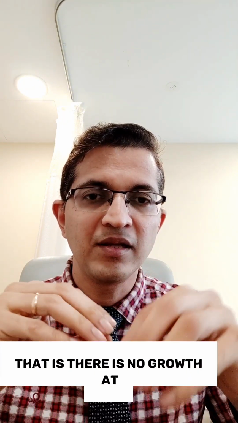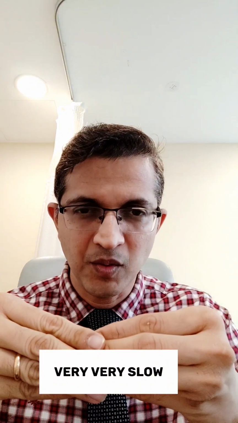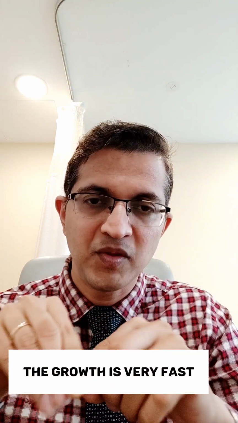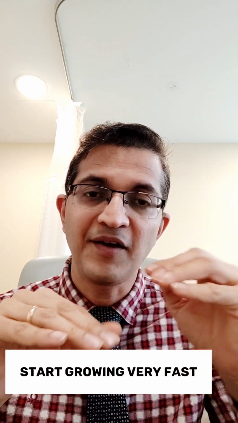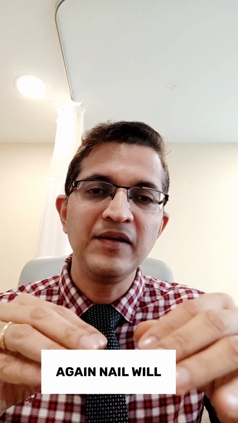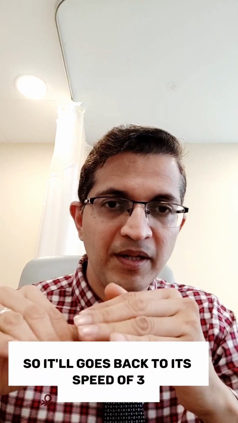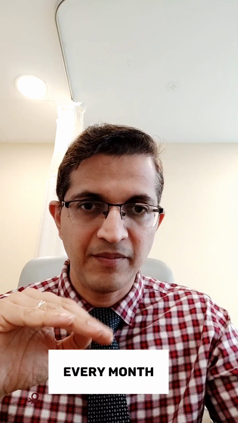a stunted growth, that is, there is no growth at all, or it is very, very slow. After 21 days, for the next 50 days the growth is very fast. So the nail will start growing very fast. After those 50 days, the nail will again resume its original speed. So it goes back to its speed of 3 millimeters every month.